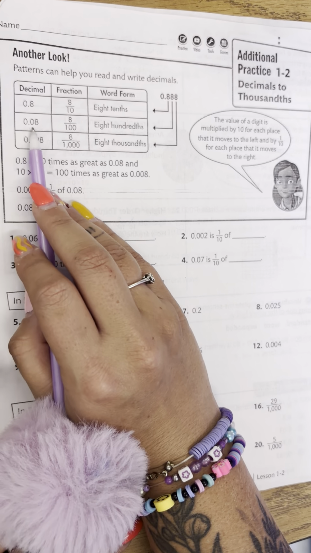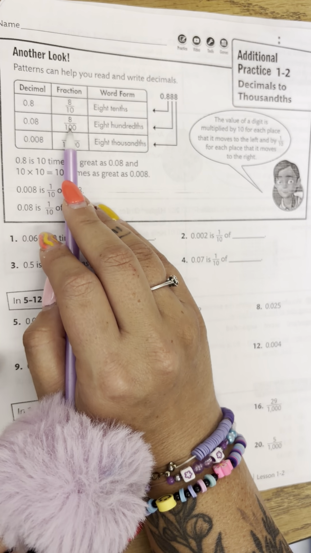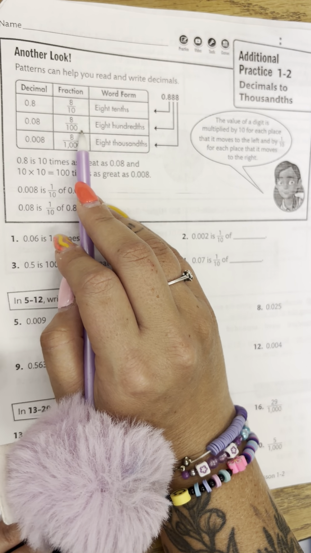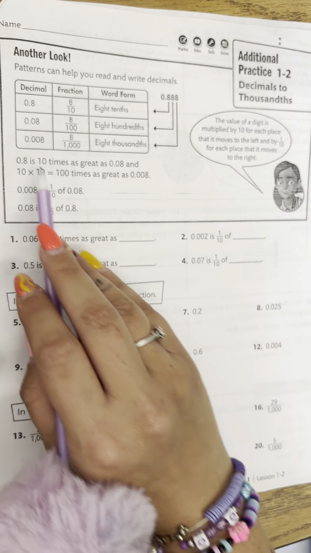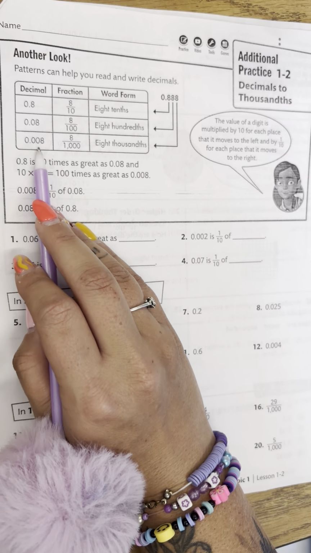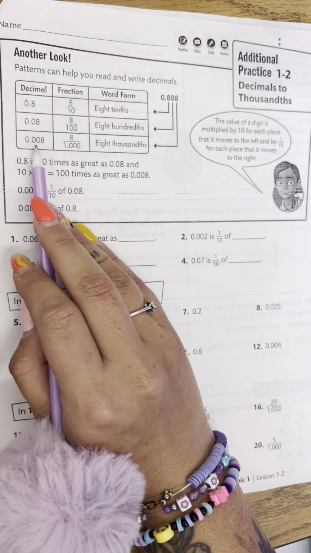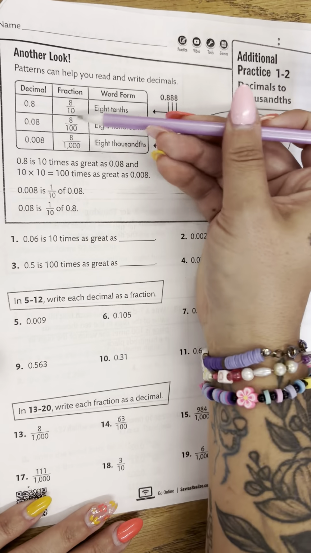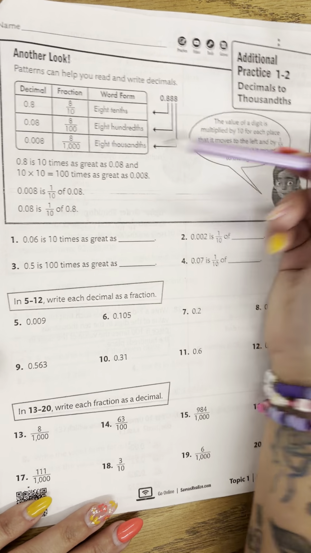Then we're gonna go to 8/100. Written as a fraction, 8/100. Word form is 8/100. Then now we're going over 1, 2, 3 place values, which this would be the thousandths. This is 8/1000. Here it is written in word form.